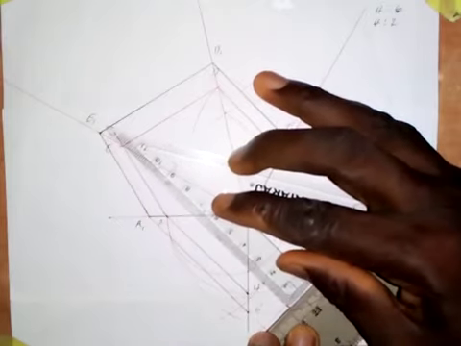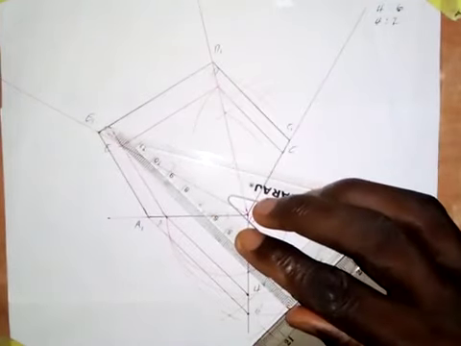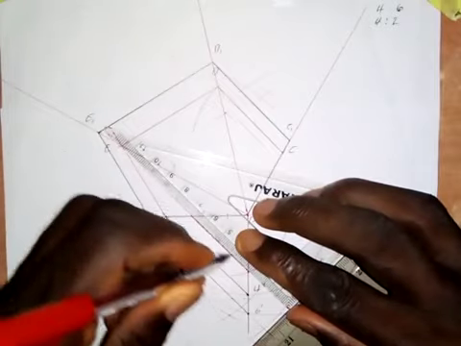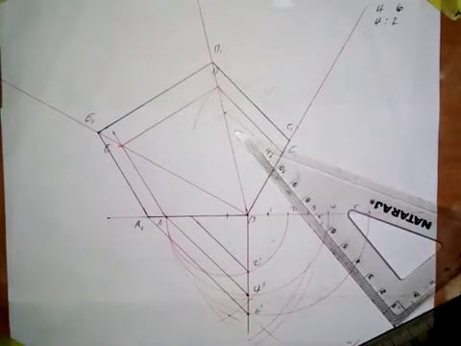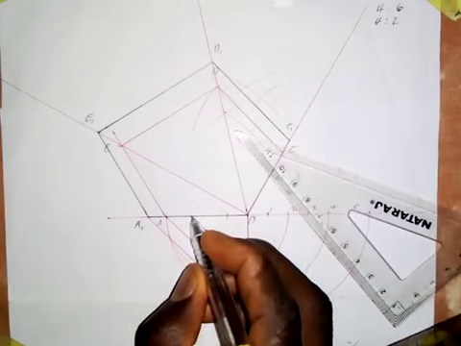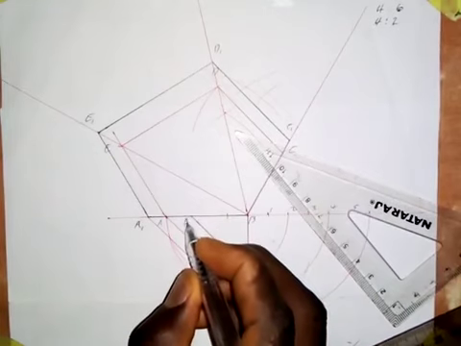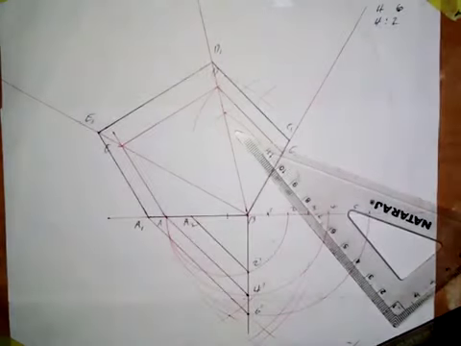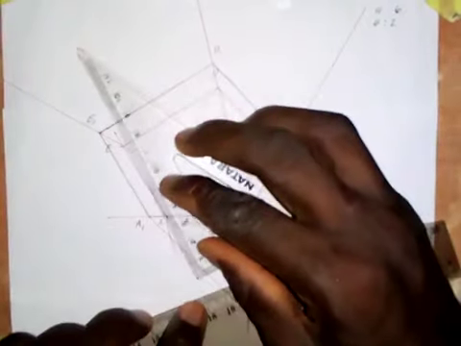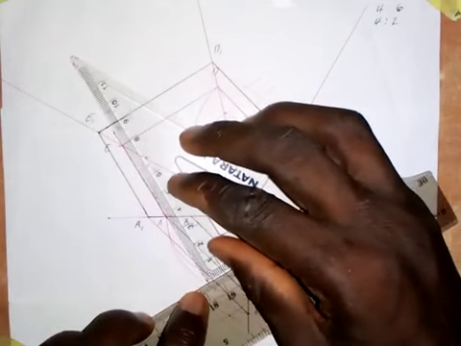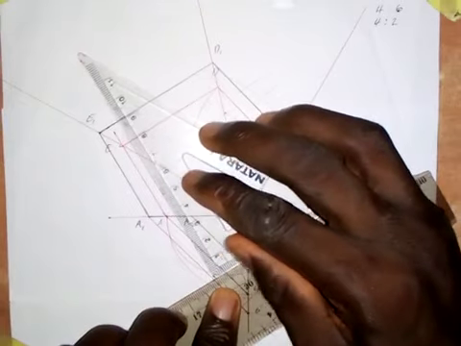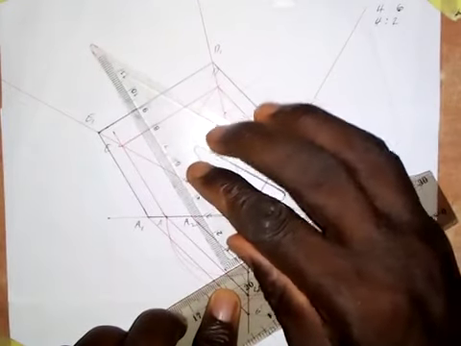So this is it. So getting to 2 prime here, then I'm going to draw a line from here to meet this line at this point. So where this line meets this horizontal line at this point, this is now my A2. That is for reduction. So what I'm going to do now is to set my set square along AE. Okay, so setting my set square along AE, then I will shift it inside to point A2.